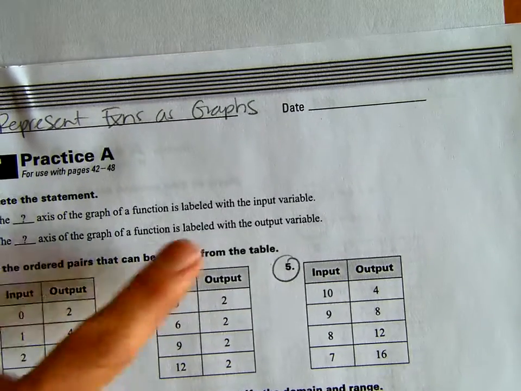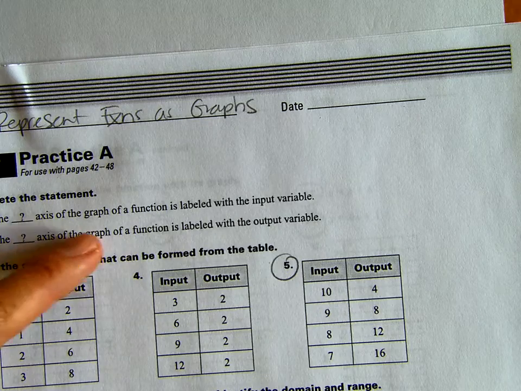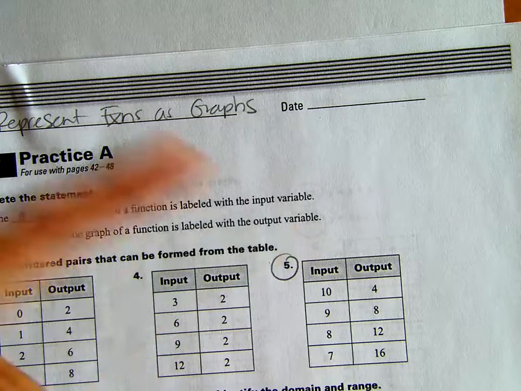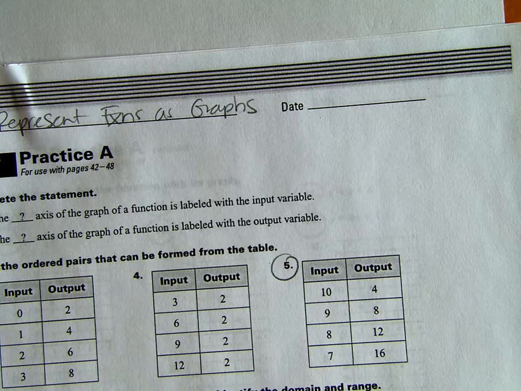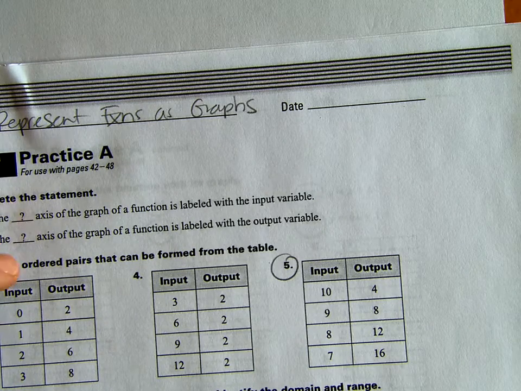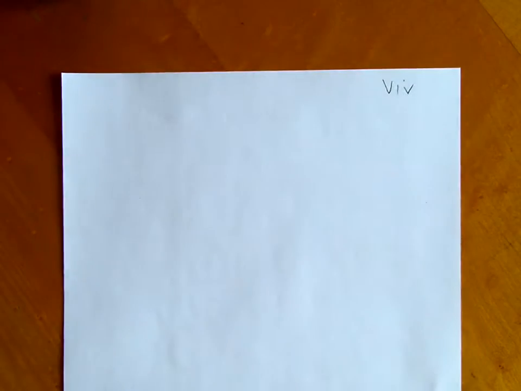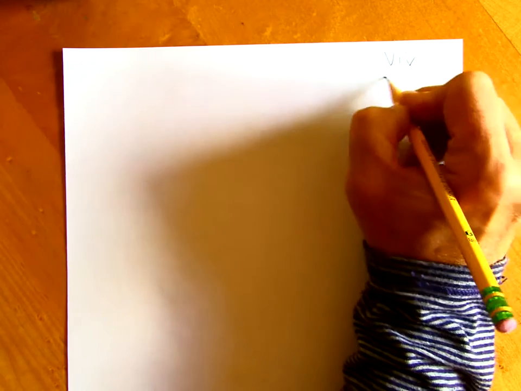So the x-axis of the graph of a function is labeled with the input variable. The y-axis of the graph of a function is labeled with the output variable. Or horizontal and vertical. I like to tell people there is no such thing as x and y.